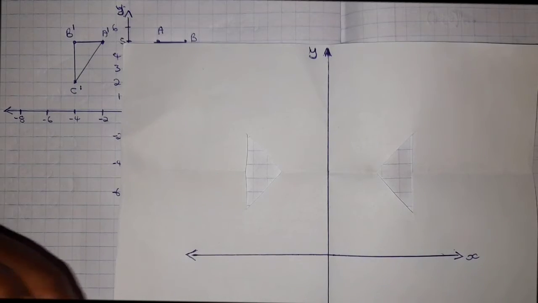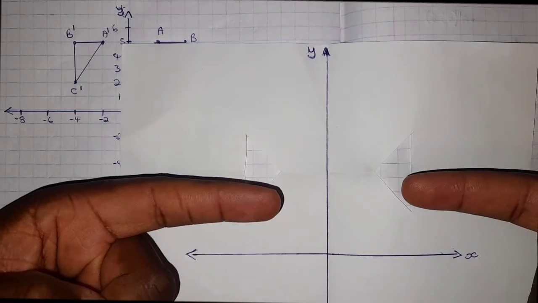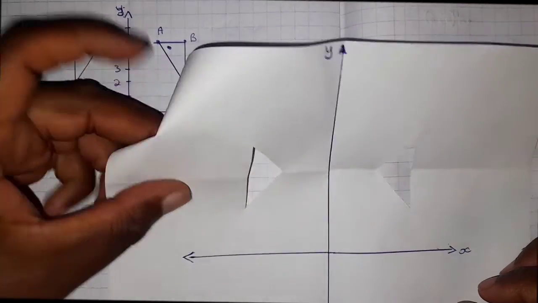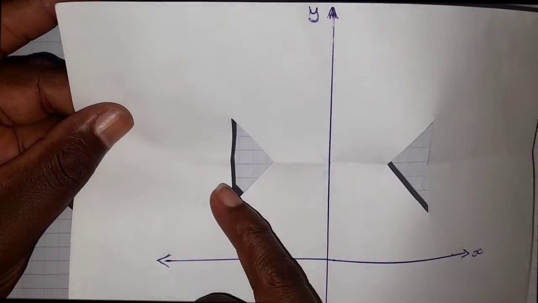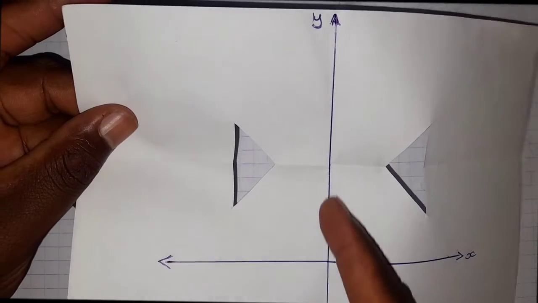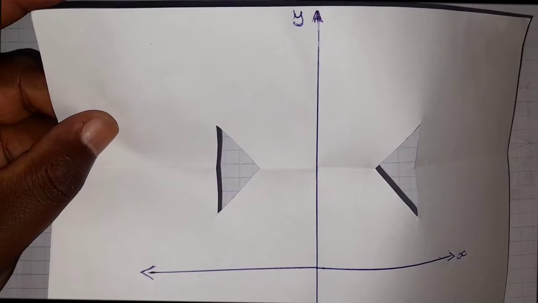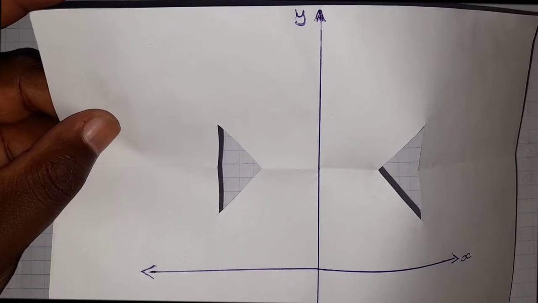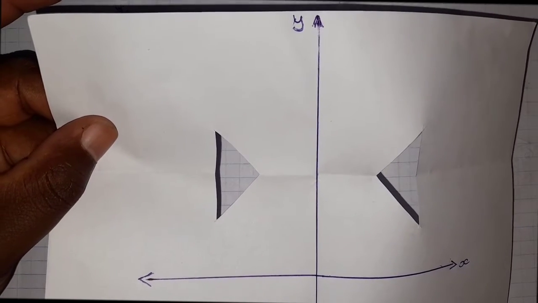So in reflections, the original and the reflection look at each other. So we've got triangles here. This is the original and this is the image or its reflection. And we have the middle line, the y-axis, which we call the axis of symmetry. That is the line which is working as our mirror line.